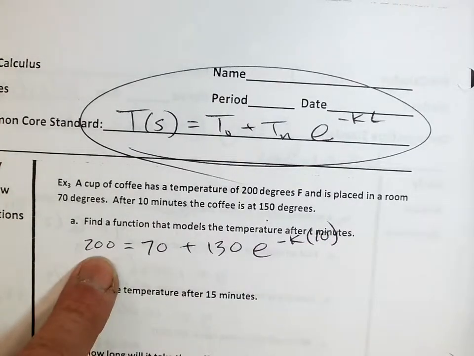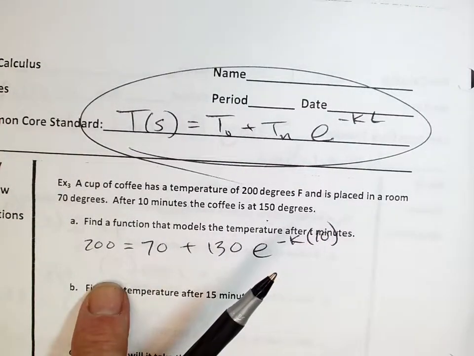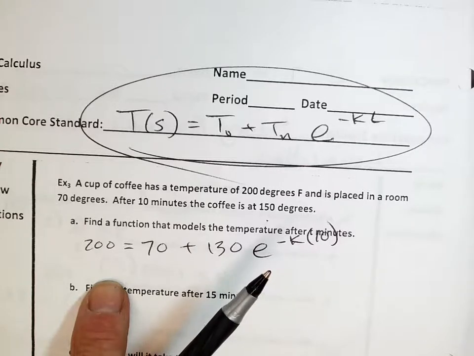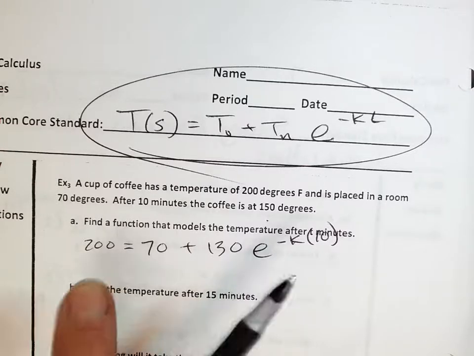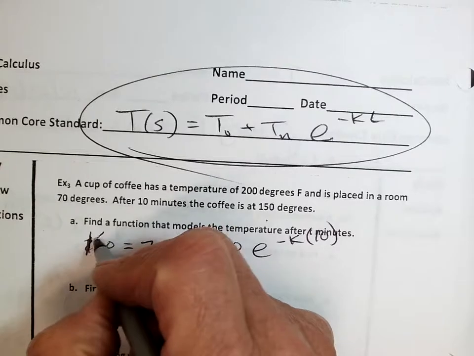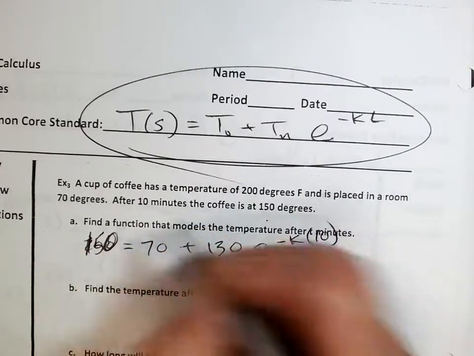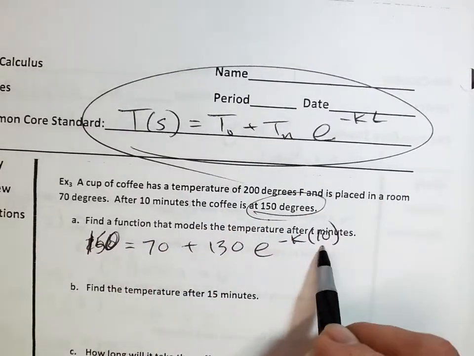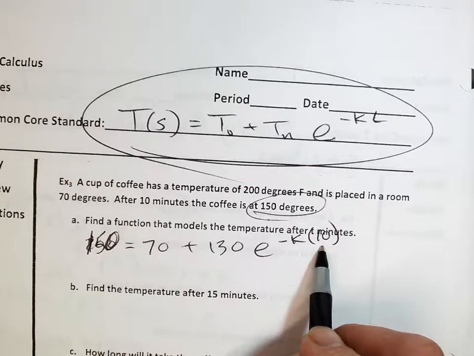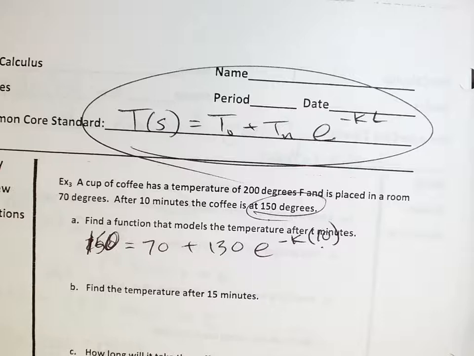So here's my, am I doing this right? 150. Oh, 150's got to go here. Sorry, bad notes. 150 goes here because 150 degrees after 10 minutes. Okay? And I'll probably have to do this one again tomorrow when I get everybody back, including me, okay?